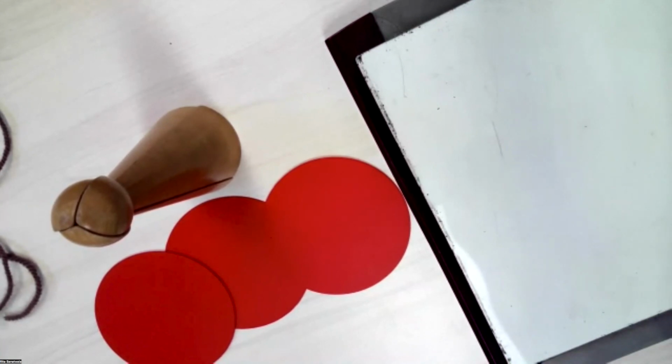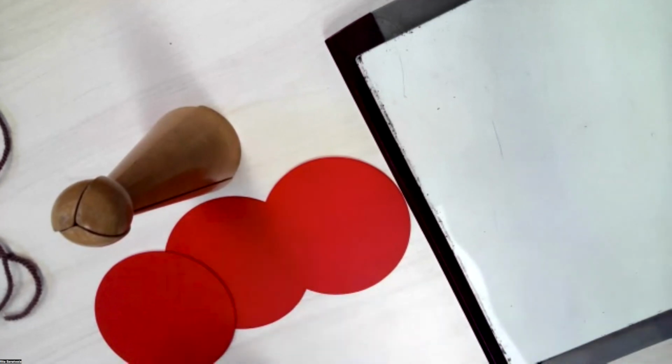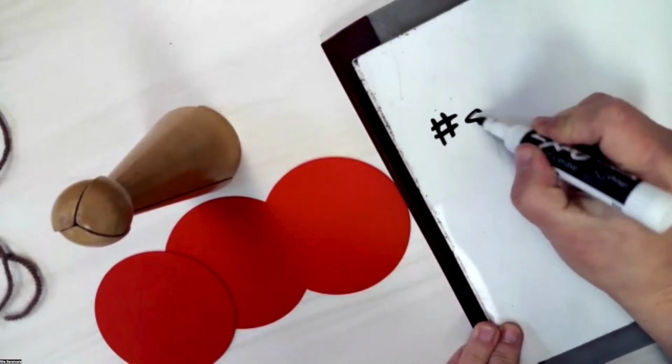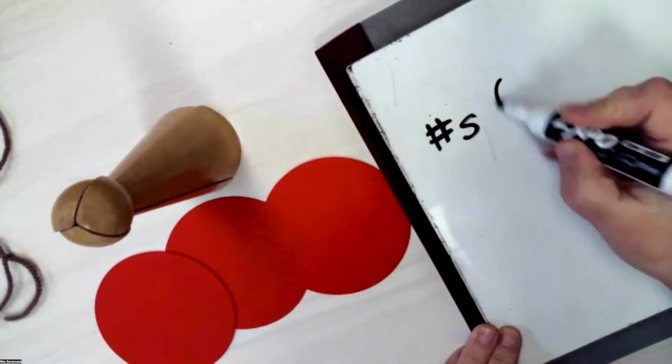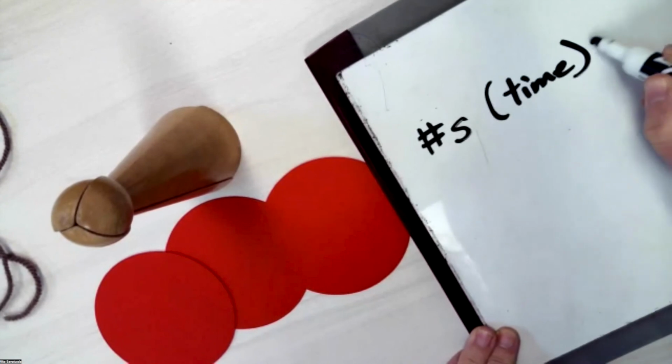How did you get it? And they're like, oh, I don't know, that's what makes sense to me. So then I back them up and say, let's figure out why that makes sense to you. So it could be that you had the number of students, I'm just going to abbreviate, number of students times the time it took them to do something equals your total time.